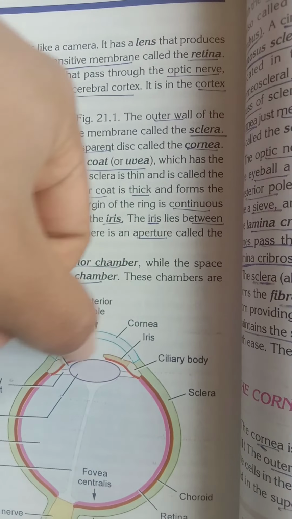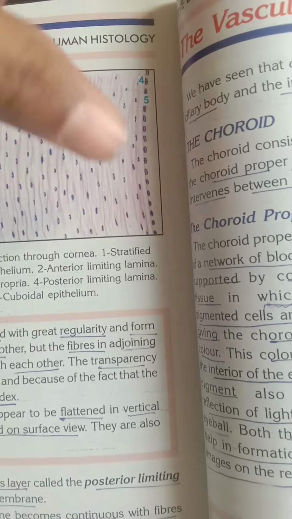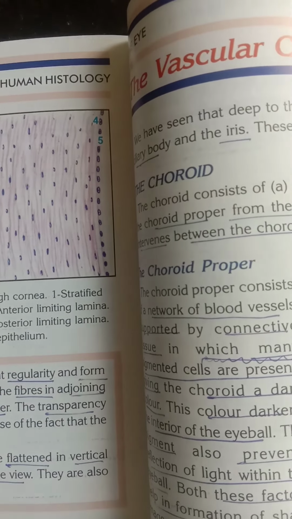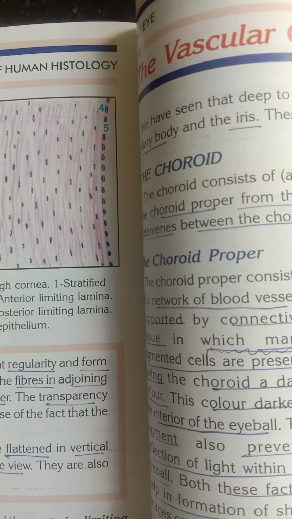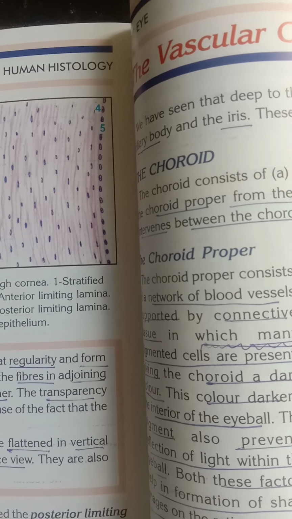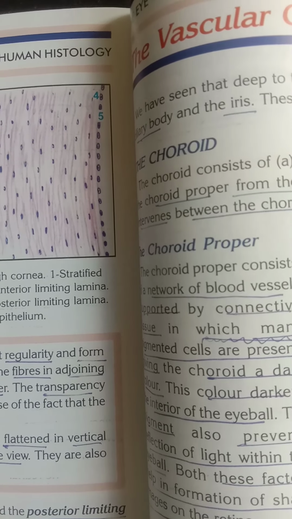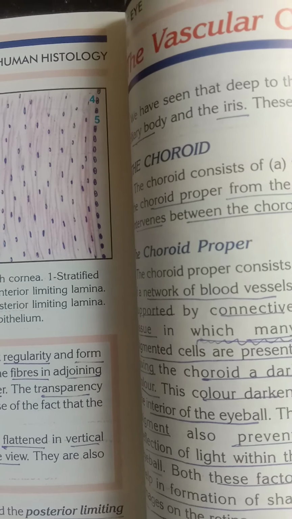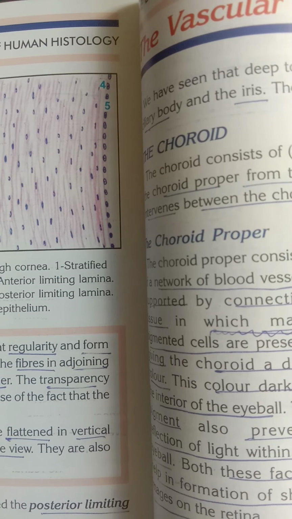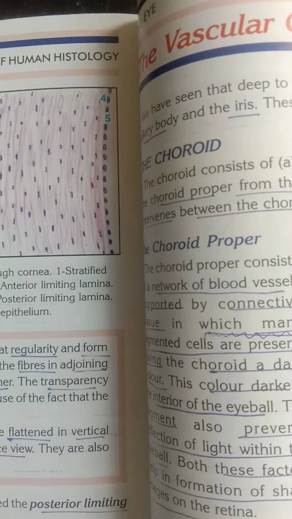So it is continuous with the aqueous humor in the anterior chamber, and it is called the endothelium of the anterior chamber. It is in contact with the aqueous humor, and the cells are mainly adapted for the transport of ions and possess numerous mitochondria. They are united with neighboring cells mainly by desmosomes, that is occluding junctions. So the cells pump out excessive fluid from the cornea and ensure its transparency.